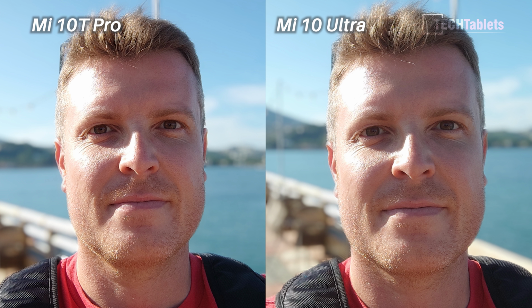Portraits. Okay, so portrait shots, I think there was a big difference here. The selfies, slightly sharper on the Mi 10T Pro, so I preferred those ones. And then the rear camera portraits, big, huge difference here. The Mi 10 Ultra for portraits is kind of poor. It's quite poor, actually. It wants to use the 5x zoom camera, and it just doesn't seem to like the details indoors in that sample I gave you there.